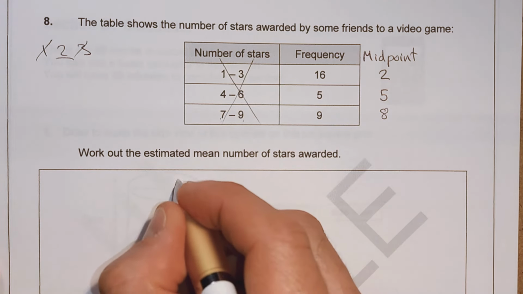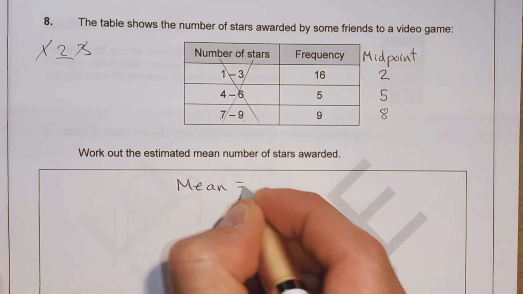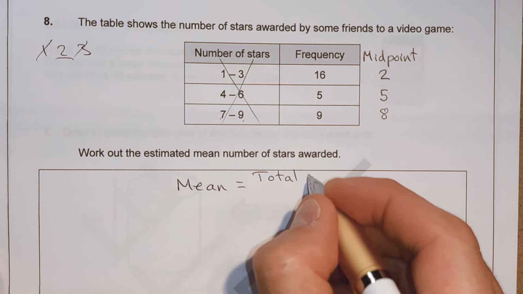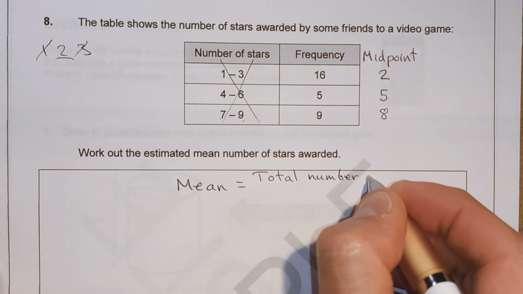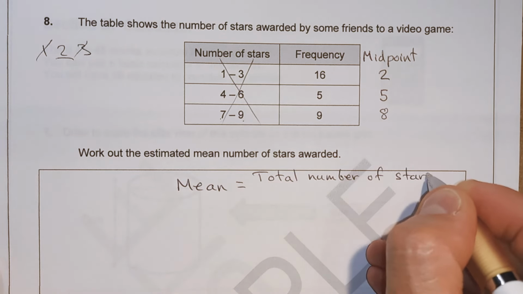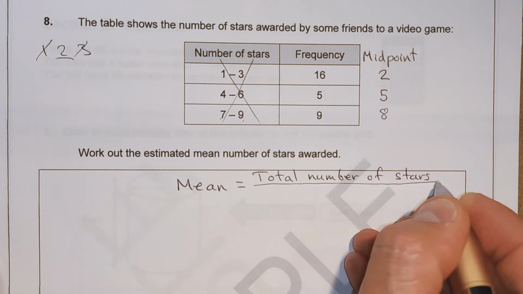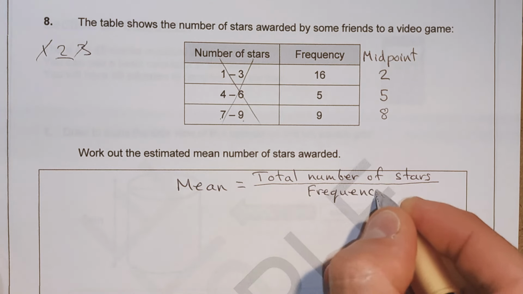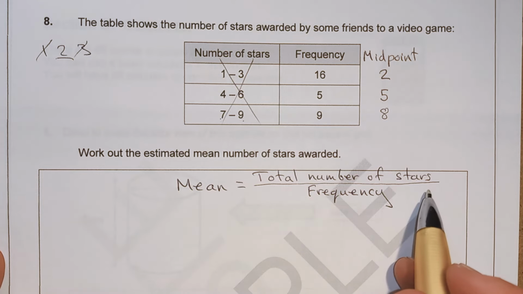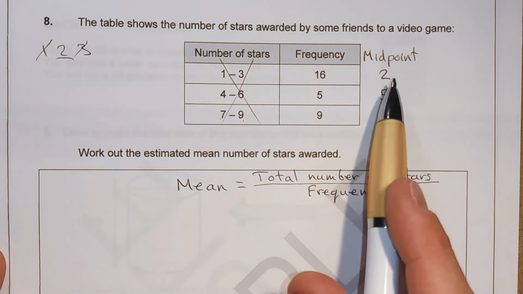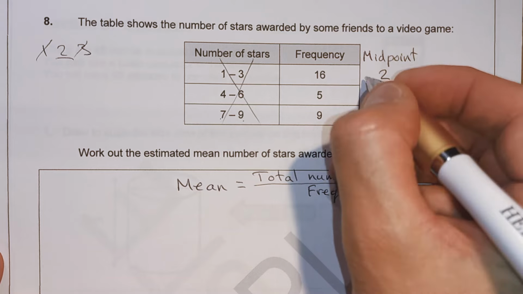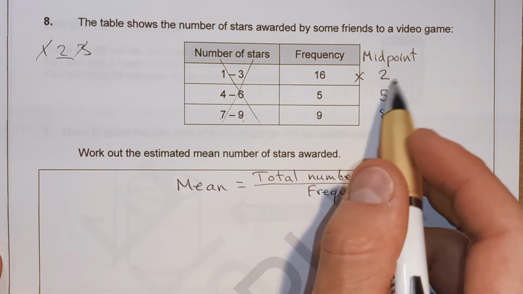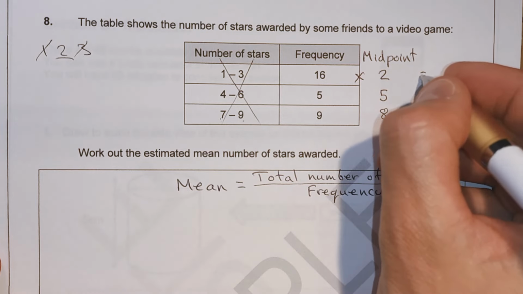Now, when you're working out the mean, we need to know the total, and in this case, it's going to be the total number of stars, and that's all divided by the frequency, the total frequency. To work out the total number of stars, well, the first thing we need to do is multiply the frequency with the midpoint. Okay, so 16 people gave 2 stars, so that means in total 2 times 16.